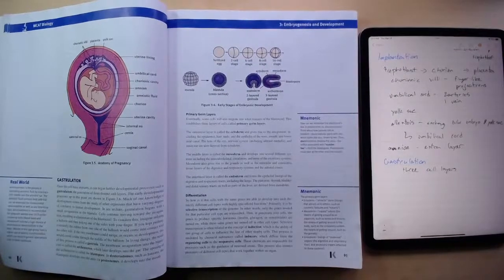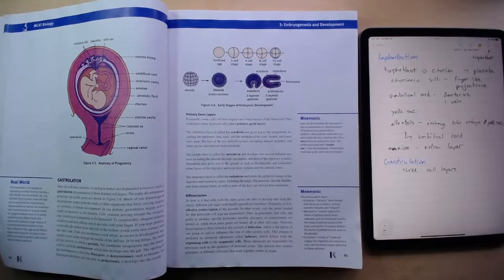Much of our knowledge of development comes from the study of other organisms that have varying degrees of similarity to human development. In sea urchins, gastrulation begins with a small invagination in the blastula. Cells continue moving toward the invagination, resulting in elimination of the blastocoel. To visualize this, imagine inflating a balloon and then poking one of the sides with your finger. If you keep pushing, eventually the rubber from one side of the balloon would come into contact with the other side. If the two membranes could merge, as occurs in development, this would create a tube through the middle of the balloon. In living things, the result of this process is called a gastrula.